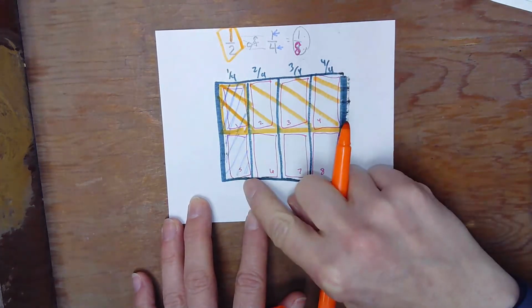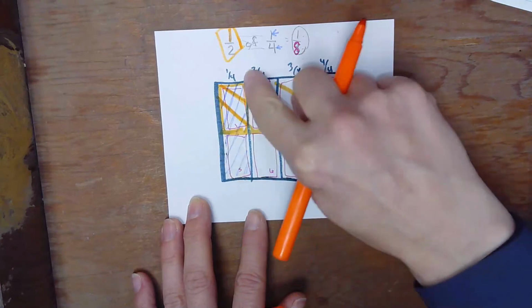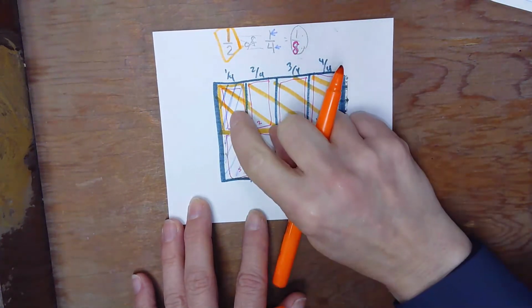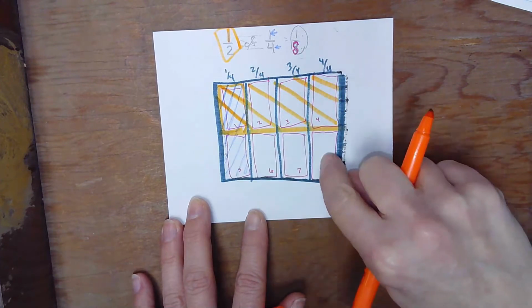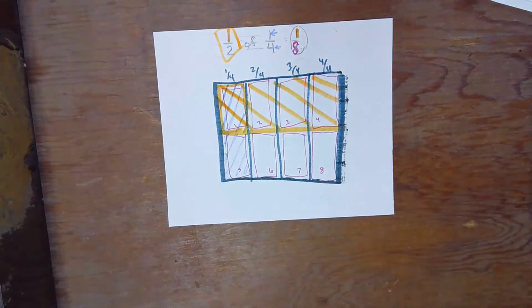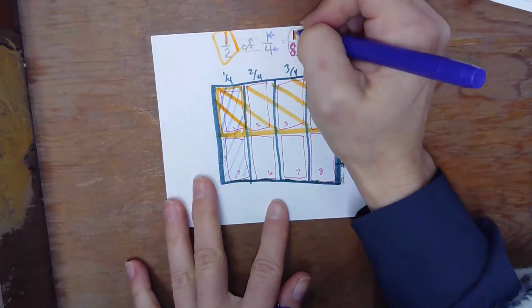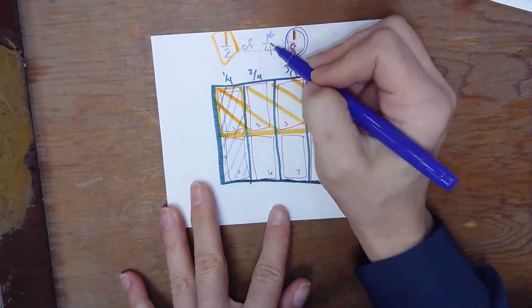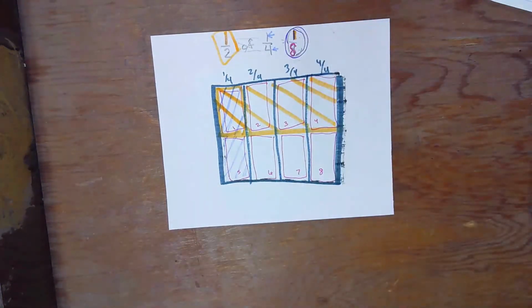This was 1/4. This is 1/2 of the 1/4. How much does that come out to be? One of these small pieces has both purple and orange in it. So 1 of the 8 pieces is the way I show half of the fourth.